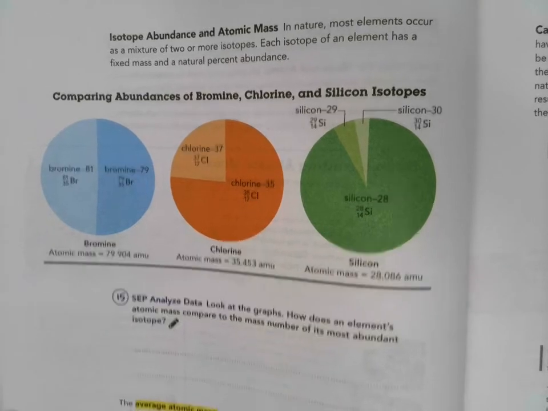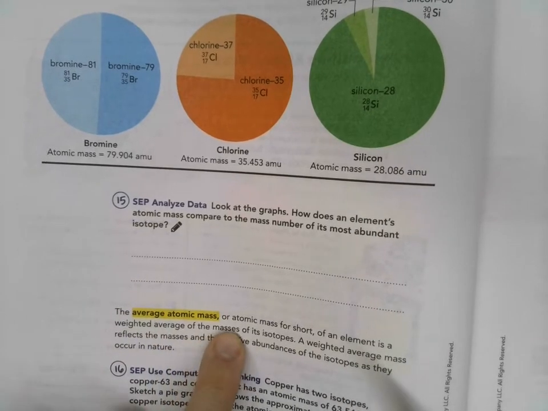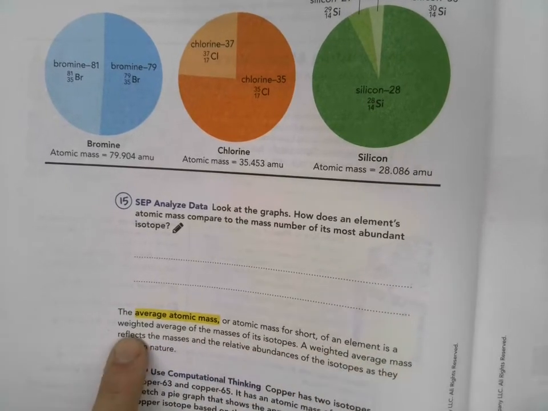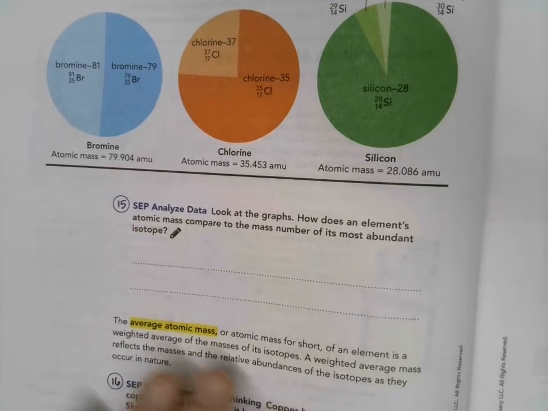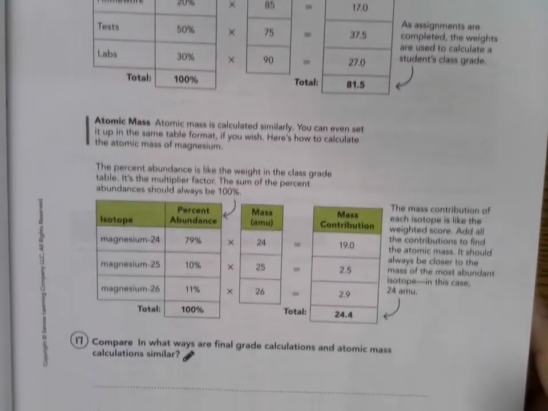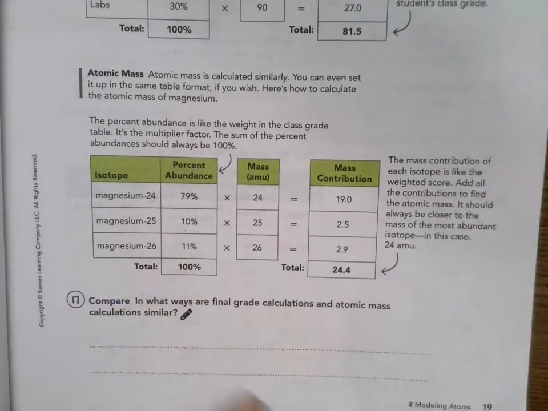Okay, so please write down this definition down here. The average atomic mass, or the atomic mass for short, of an element is a weighted average of the masses of its isotopes. Okay, so if we come over here, I want to show you this example. I think this is as far as I want to go.